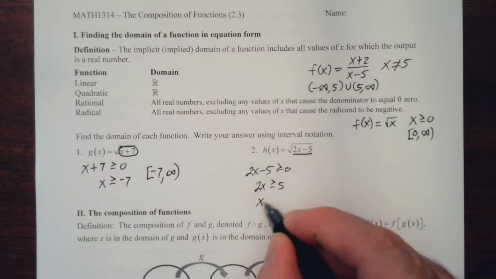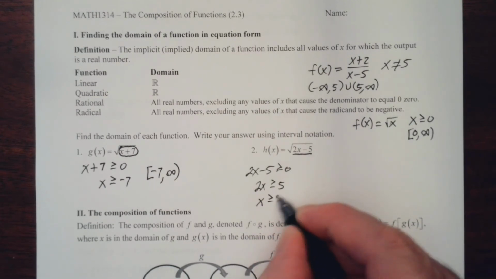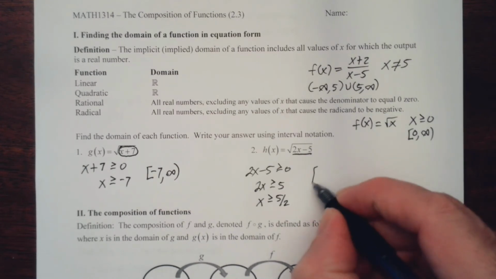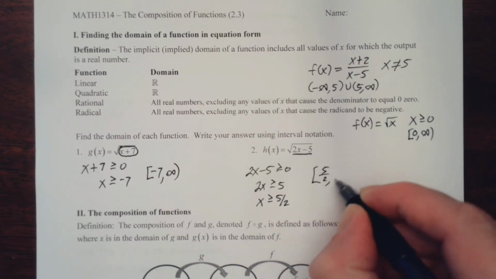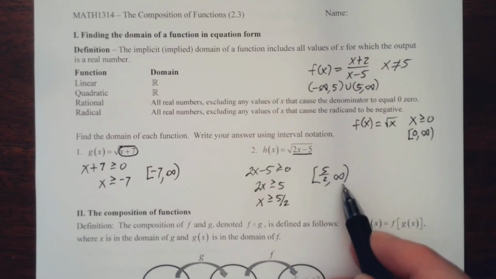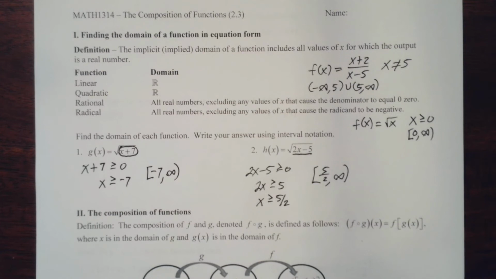Divide both sides by 2, we get x is greater or equal to 5 halves. So it would look like this in interval notation. So starting at 5 halves and anything larger, we can plug that into this radical function, and our output will be a real number.